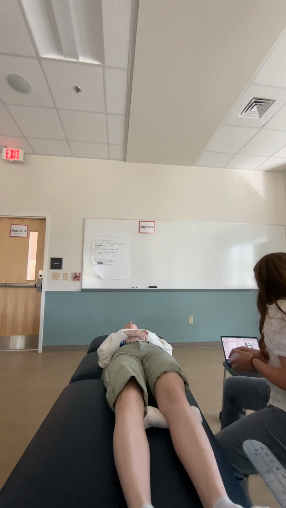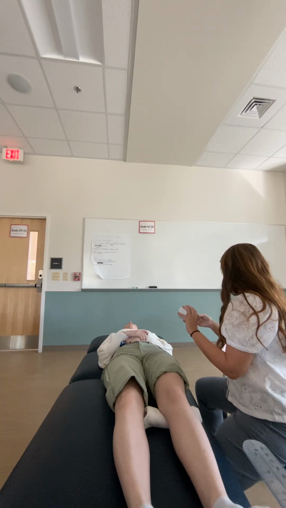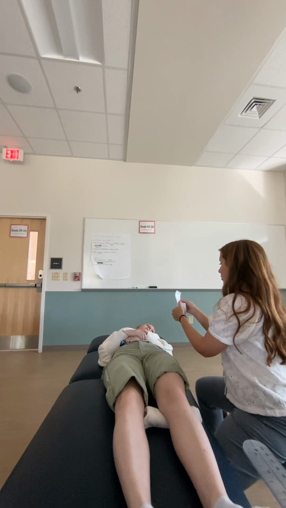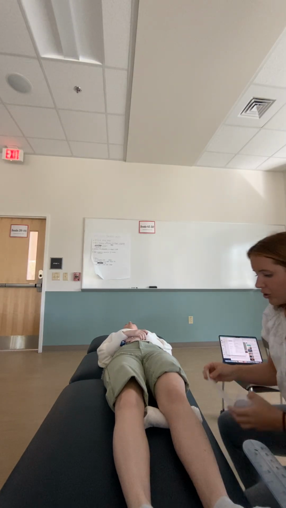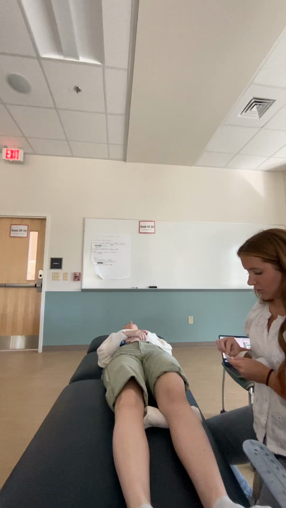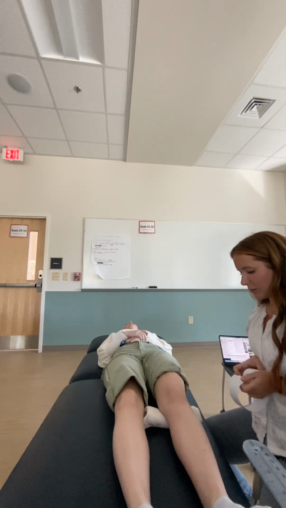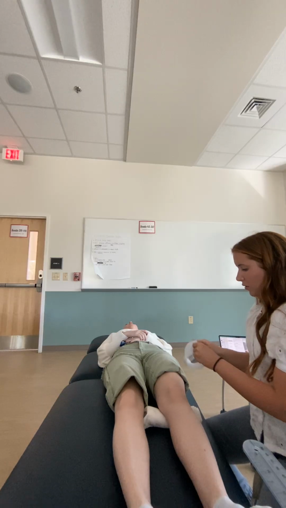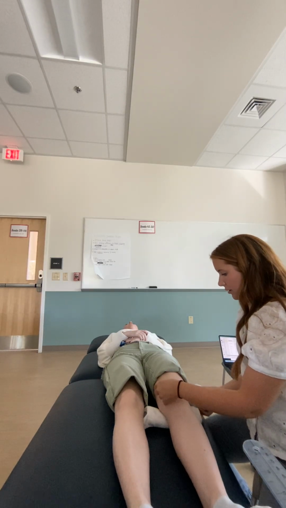And then the first thing we do is we're gonna put some of this tape. This is gonna be the only thing touching your skin. Okay. It's just gonna sit relaxed on there, okay? It shouldn't feel weird. So let me know if it does. Okay. So with this, we're gonna go a little bit longer than the length of your kneecap.